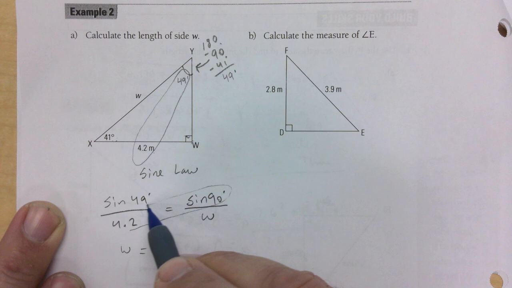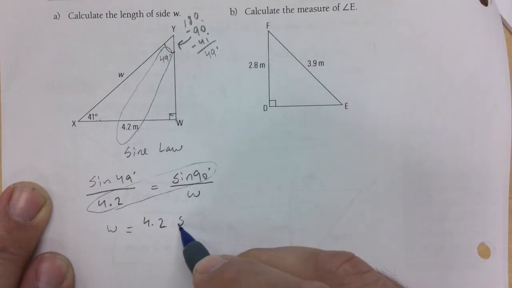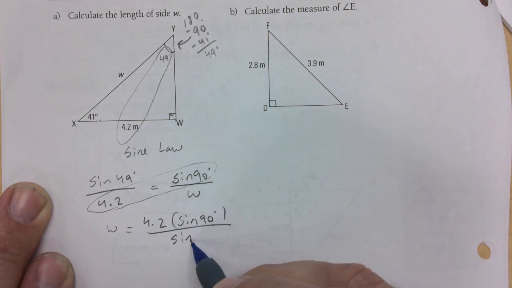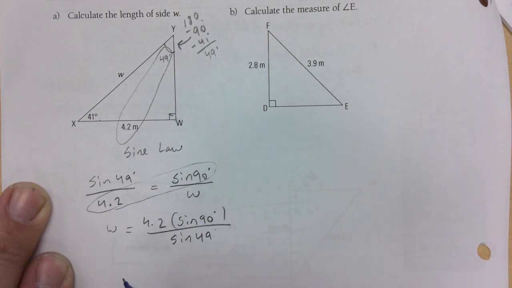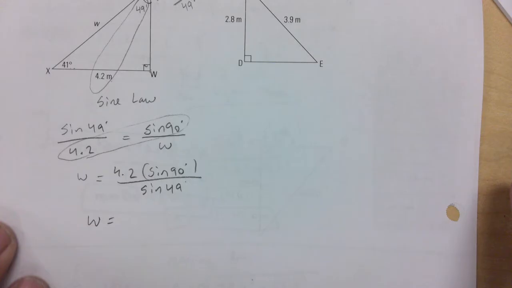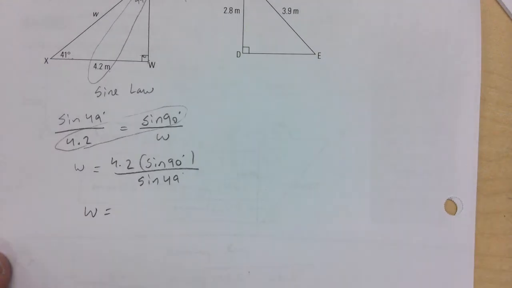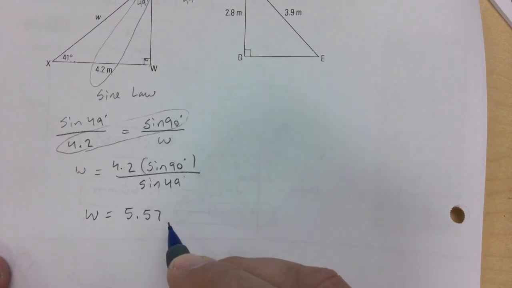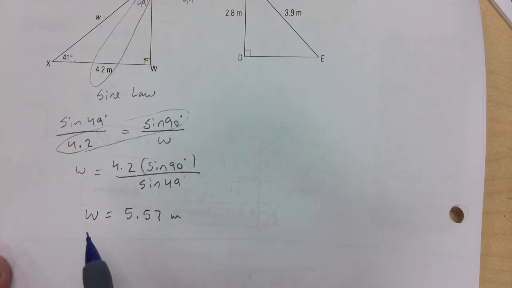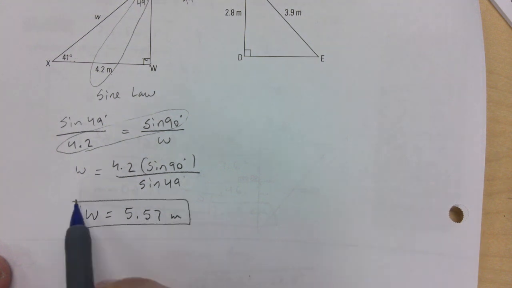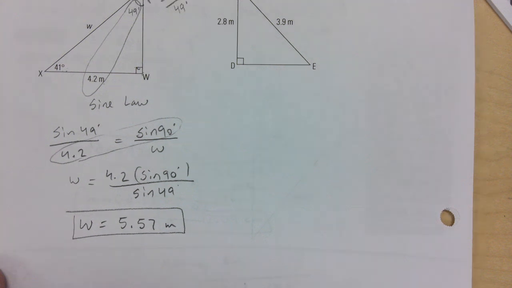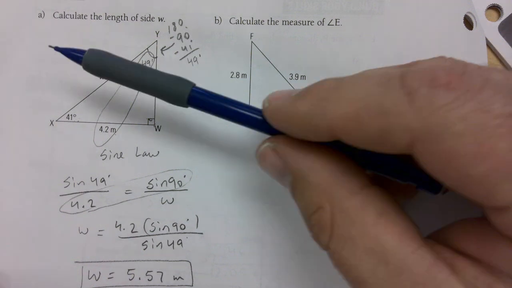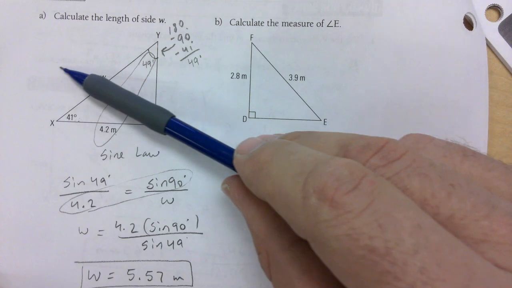I don't know if anybody remembers what sine of 90 is. It is always 1. Basically, like you putting down 1 there. So that ends up being 5.57 meters. You could not have used Pythagorean theorem there because you need at least 2 out of the 3 sides. I don't know if you want to make a note of that somewhere up here: can't use Pythagorean theorem because I don't know 2 out of the 3 sides.